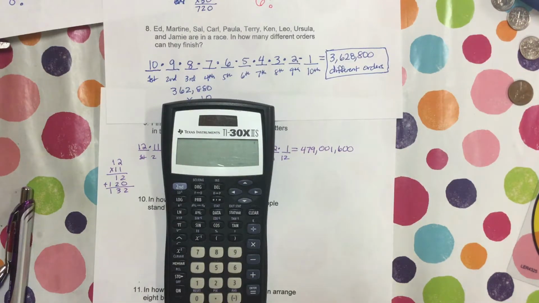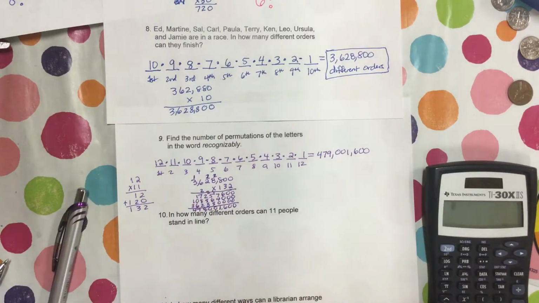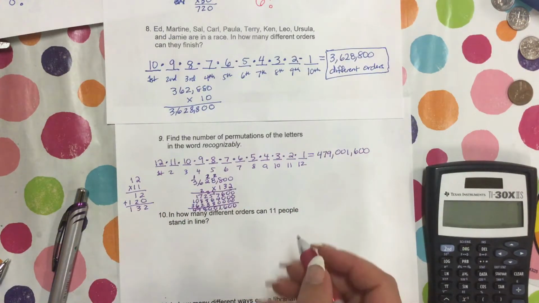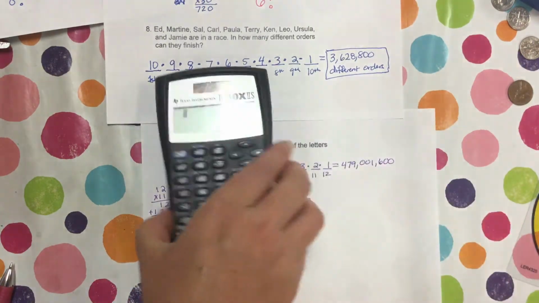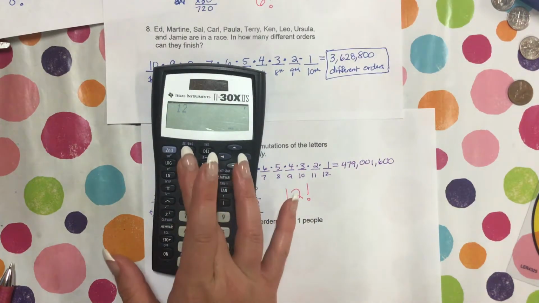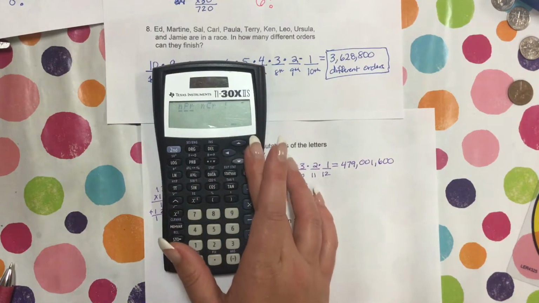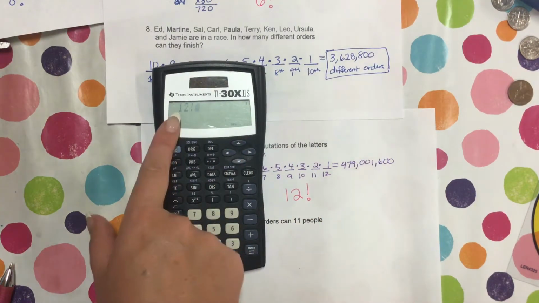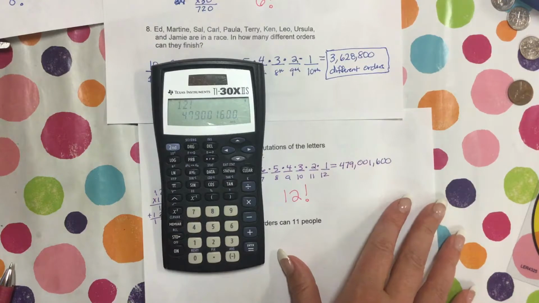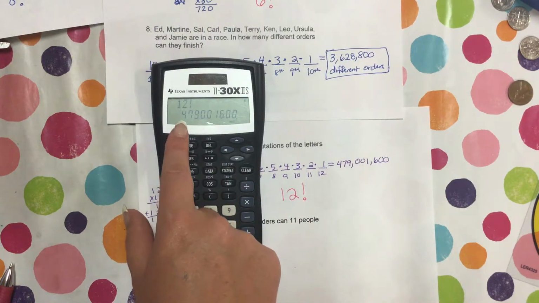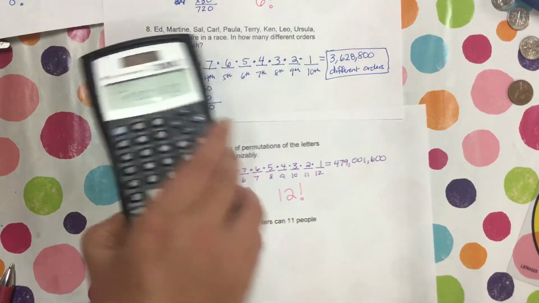And another way you can do it is, what is this known as? 12 times 11 times 10 times 9 times 8 times 7 times 6 times 5 times 4 times 3 times 2 times 1. That's the same thing as 12 factorial. So you could just put 12 in there, and then you go up to probability, and you go over to, can you see that? That factorial sign. So you go over, enter. Now it says 12 factorial, and then you just hit enter, and boom, there we have our answer right there. 479,001,600. So that's another way to do it, just to check.